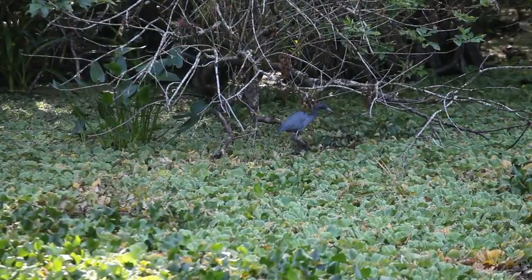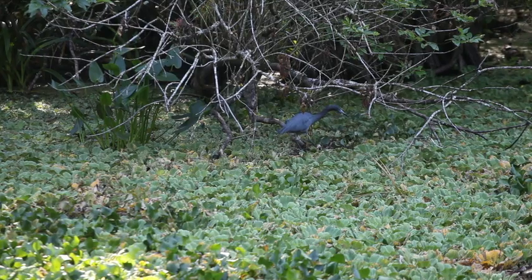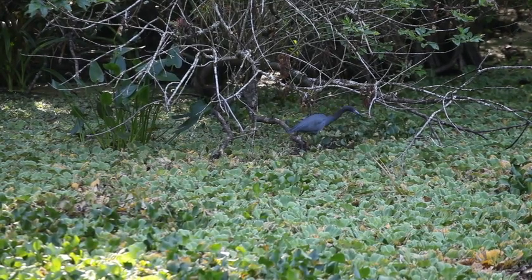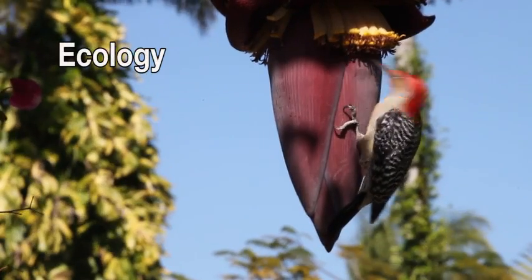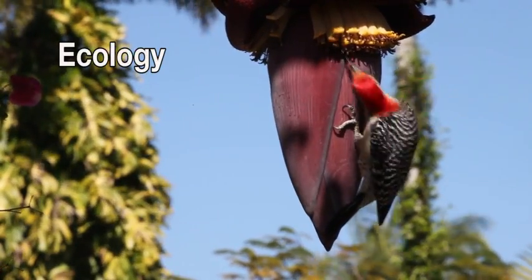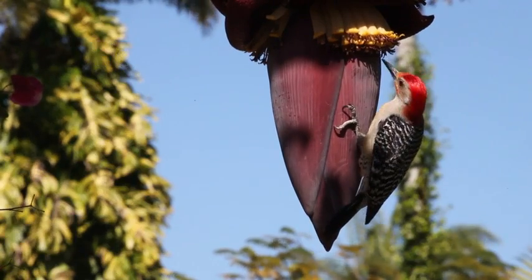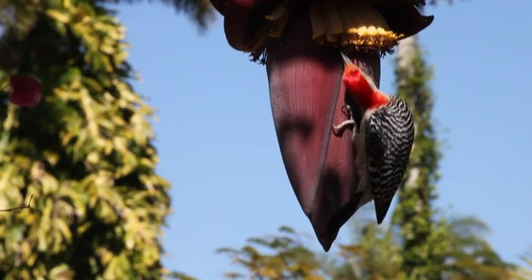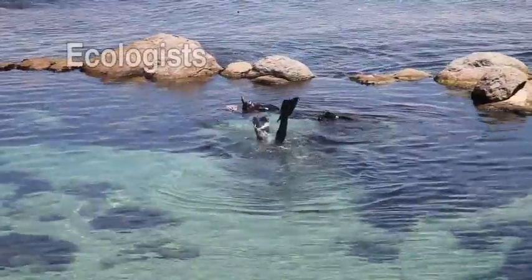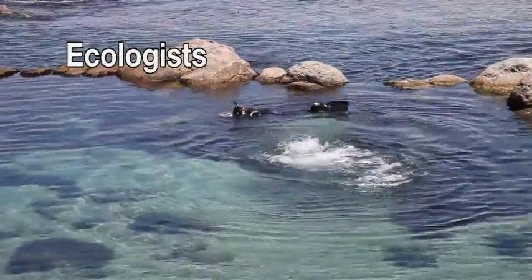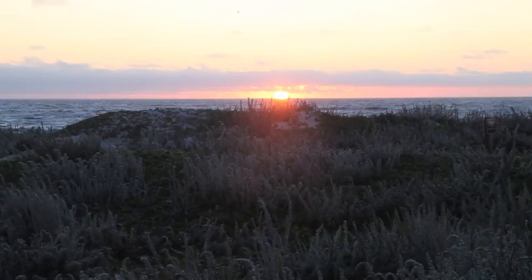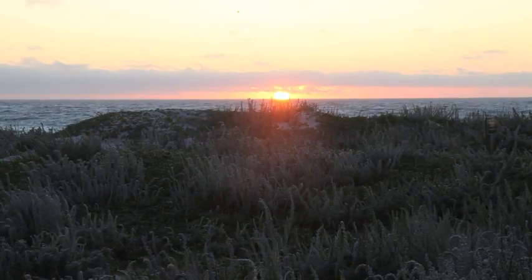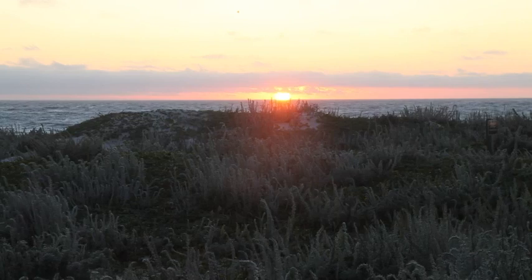As you can see, in any given environment, living things are interconnected with each other and with the environment in which they live. Ecology is the study of the relationships between living things and their environment. And ecologists are scientists who study the interactions and relationships of living things with each other and with their environment. Let's now take a closer look at some of the characteristics of different environments.